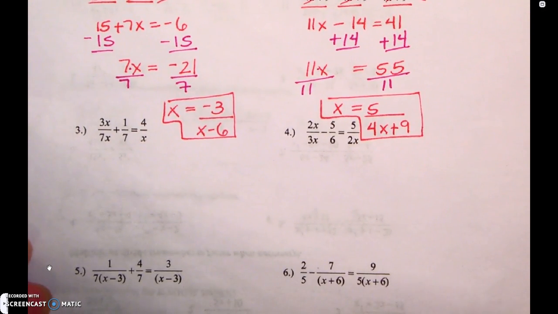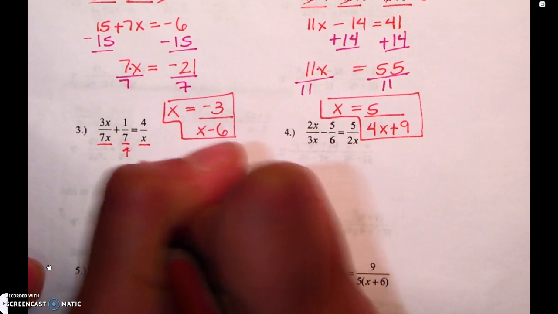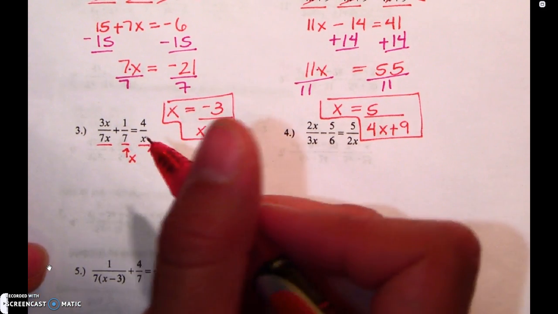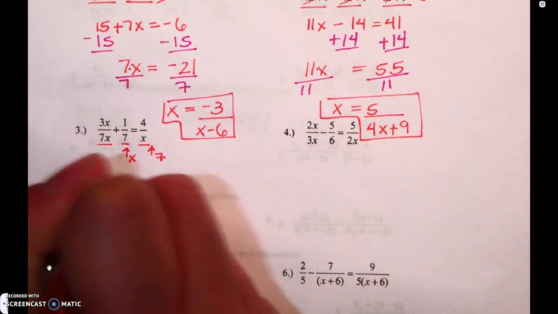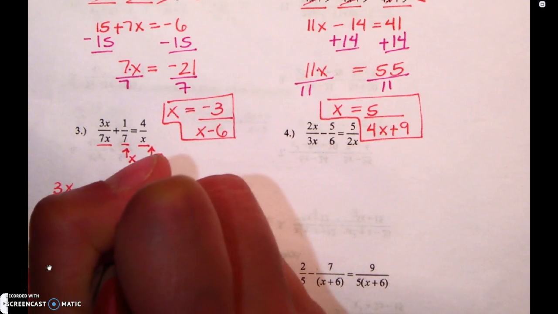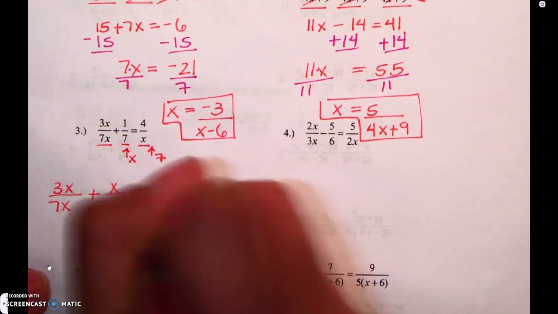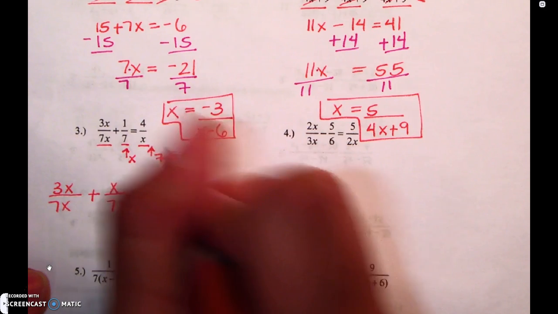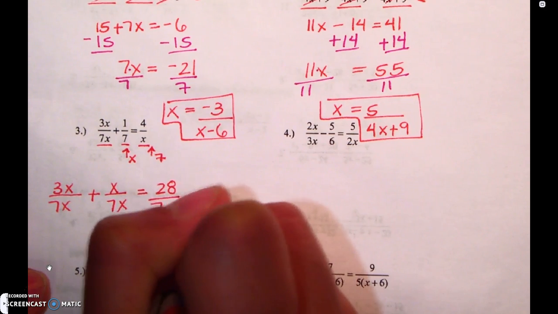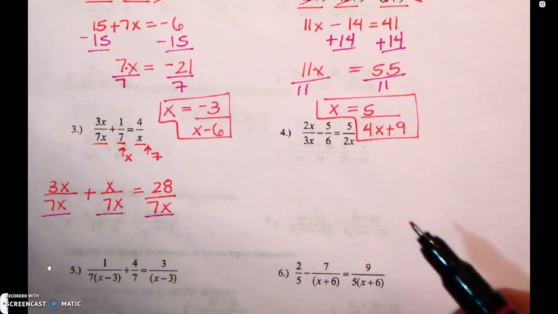Okay, so if you look at number 3, they don't have common denominators. So here I'm missing an x, and here I'm missing a 7, so that all of my terms will have 7x on the bottom. So I'm going to leave the first fraction the same. I'm going to multiply the second fraction by an x. And now I have x over 7x. And this one I need to multiply by a 7. 7 times 4 is 28. And then 7 times x. So now I have a common denominator between all 3 terms.